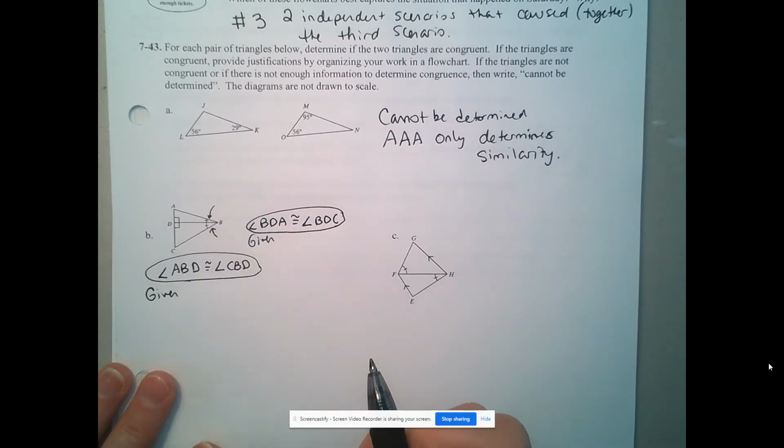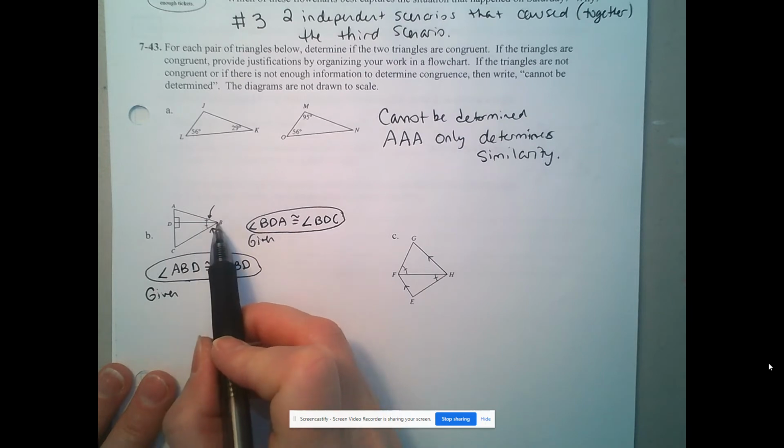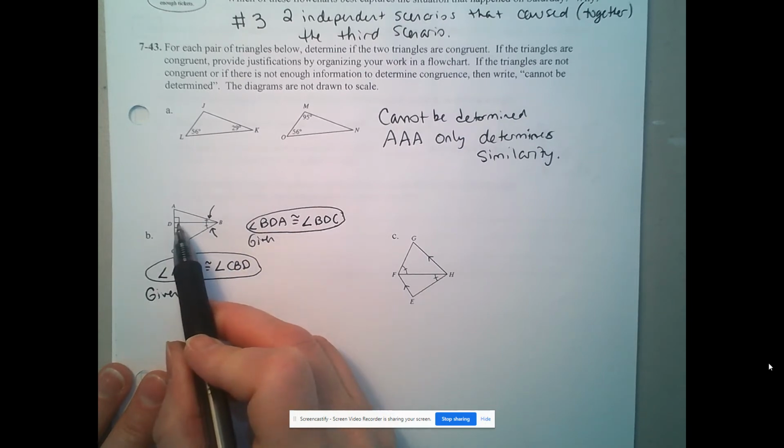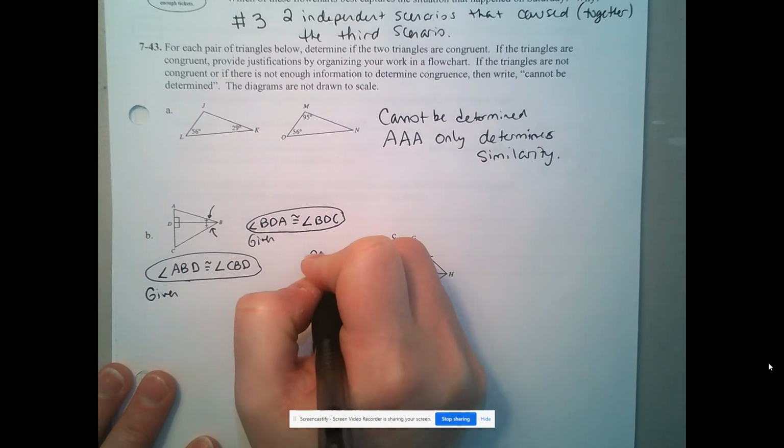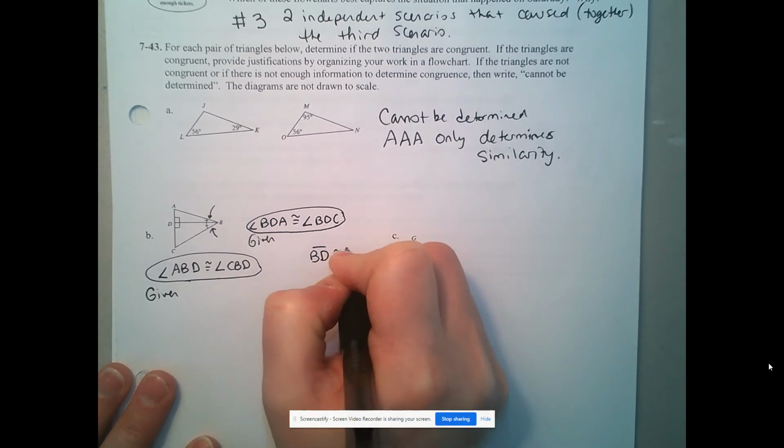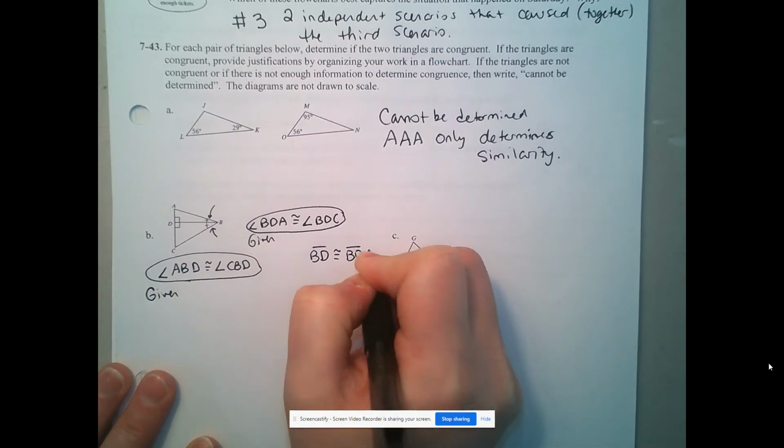The last thing is something we haven't talked about before. These 2 triangles both share side BD. So another thing that I can do is say that side BD is congruent to side BD because they share it.